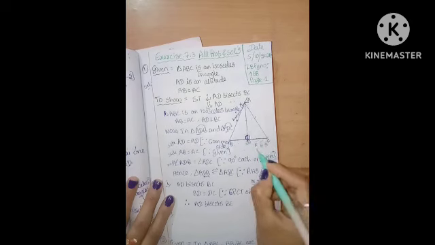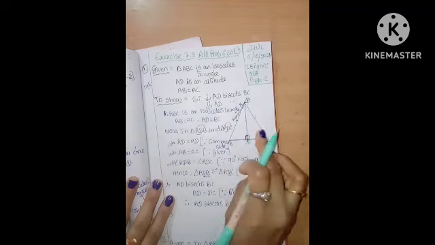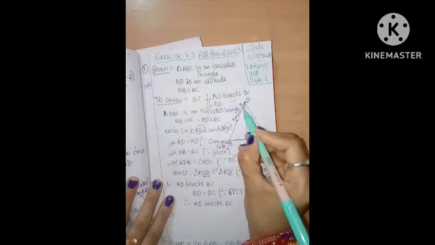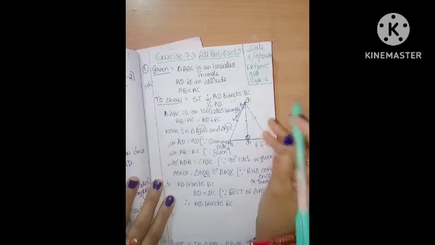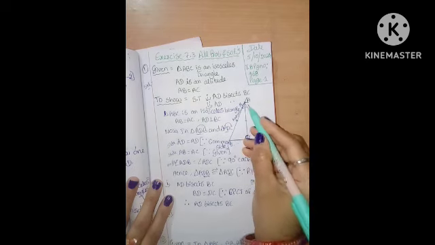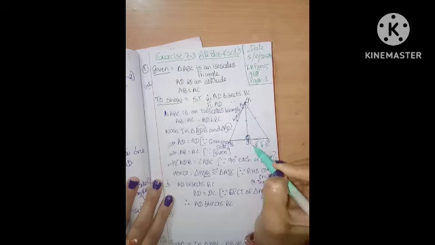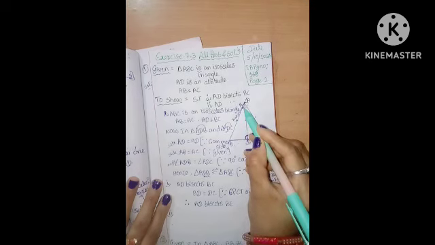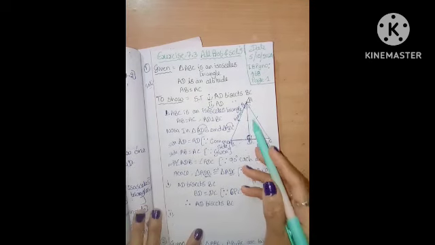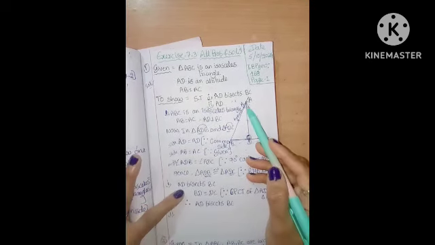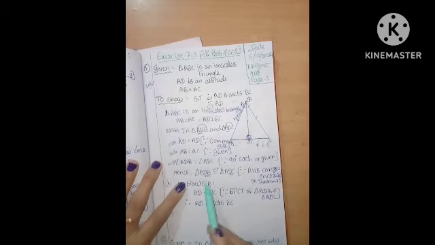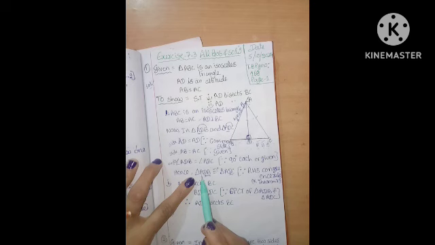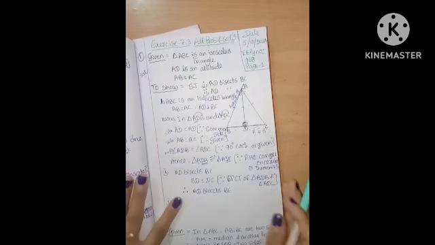So according to the RHS rule, these two triangles are congruent, and this common angle A is equal to angle A. This is also a common angle. So AD bisects angle A. Are you clear? Yes, from this figure it is clear. Otherwise, check this process is also clear. All the angles are equal, all the sides are also equal.